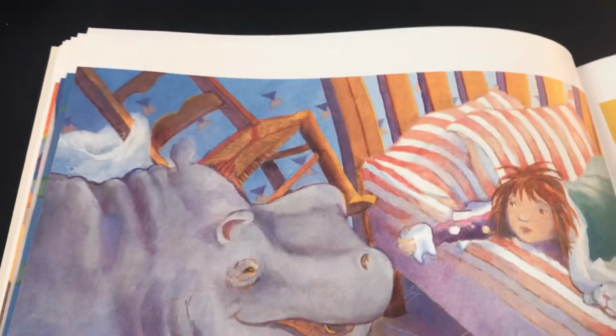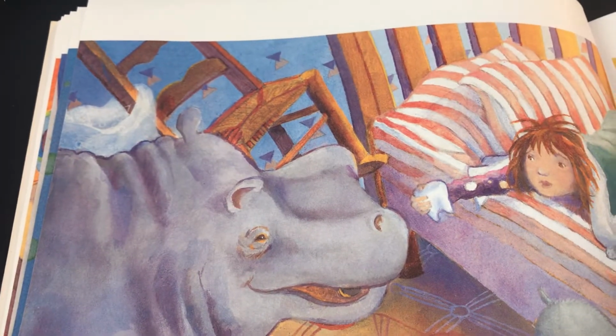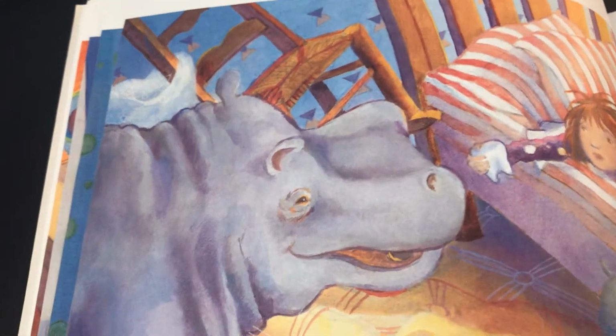Ooh. Have you ever had a hippopotamus come in your room? I know I haven't. So let's see. Okay.